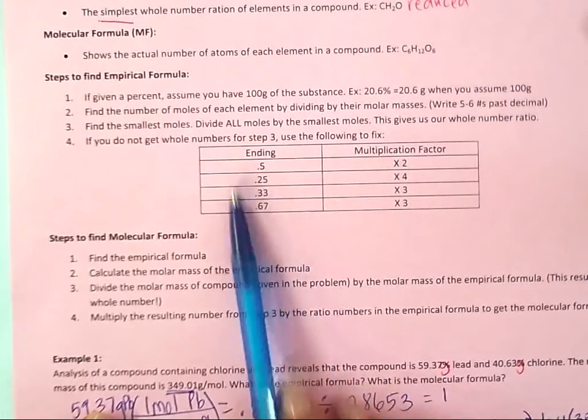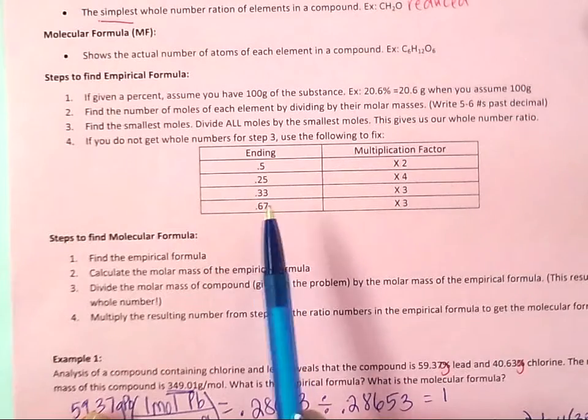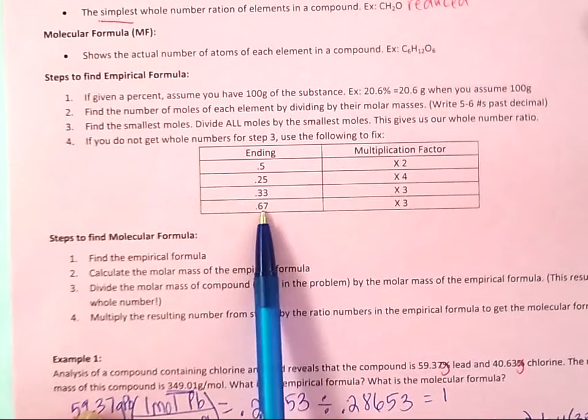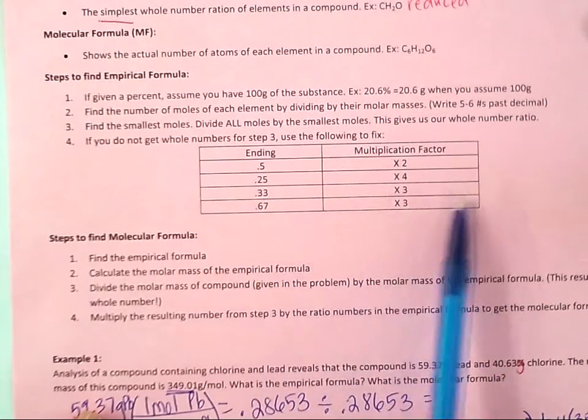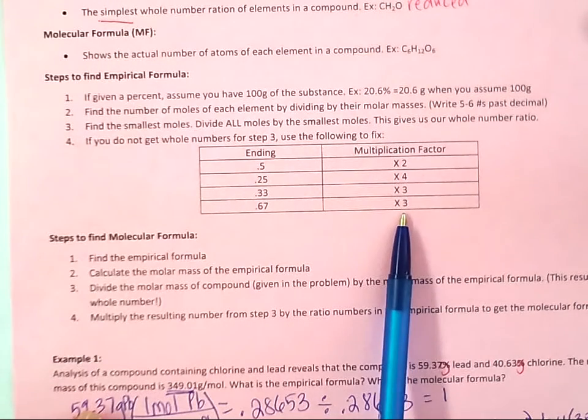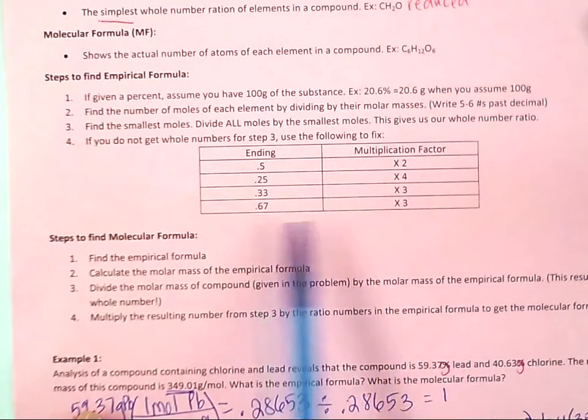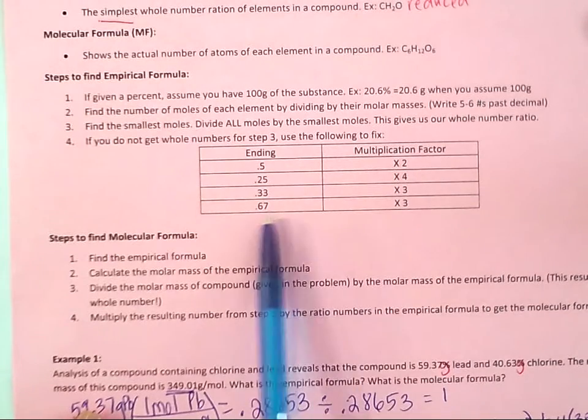Well, in this case, it's 0.69. There's nothing exactly 0.69, but there's something close. It's the 0.67. If we multiply everything by 3, then you can get whole numbers. Okay? Now, here's the thing. It's not 100% exact, but it's close enough to give you a whole number.